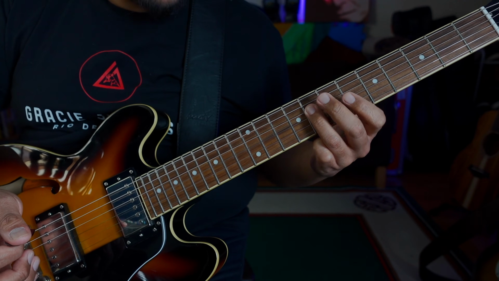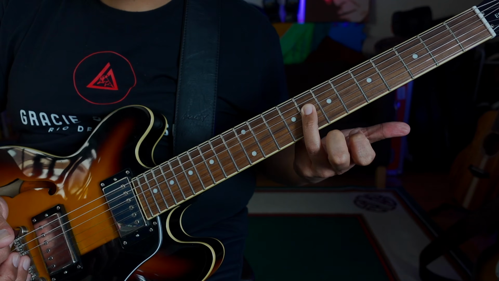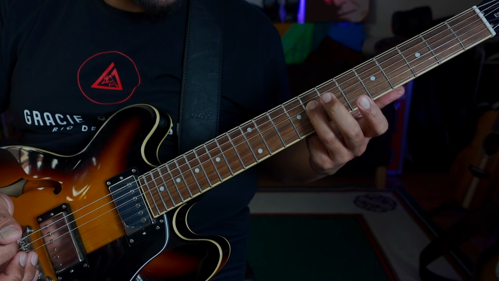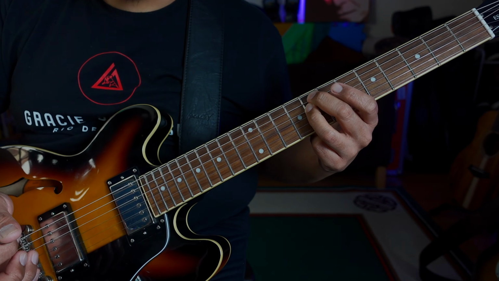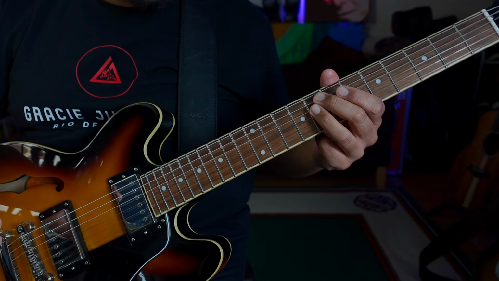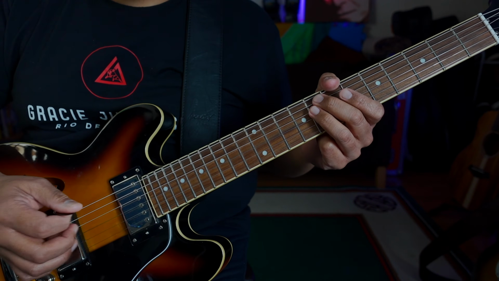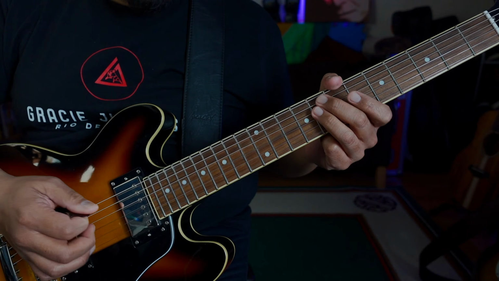Okay, then we're going to move on to the next bit. So we're going to keep this finger here. We ended on this note here. We're going to keep it there, and we're going to add the middle finger one string above it on the A string. So A string and D string at the 8th fret. And I'll play it for you.